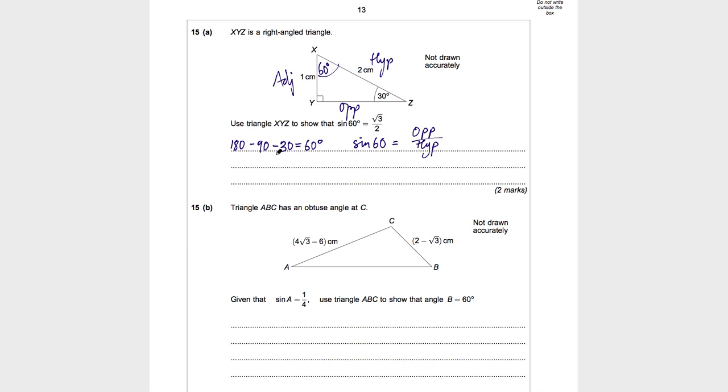Haven't got the opposite, so I'm going to use Pythagoras to get that, because it's a right angle triangle. So Pythagoras, YZ squared equals 2 squared minus 1 squared equals 3. 4 minus 1 is 3.